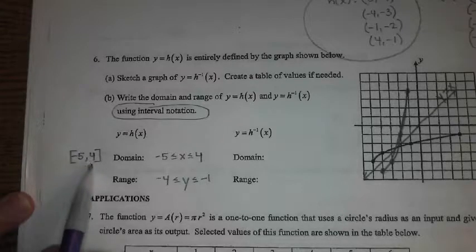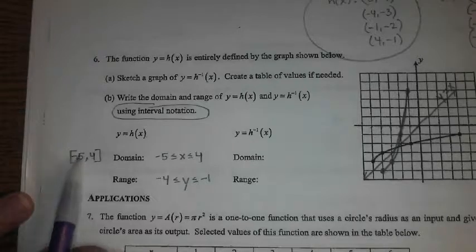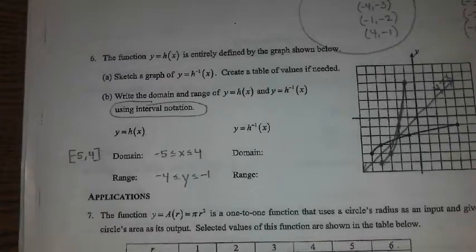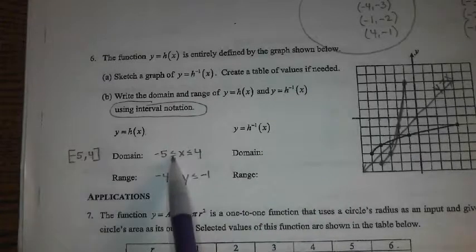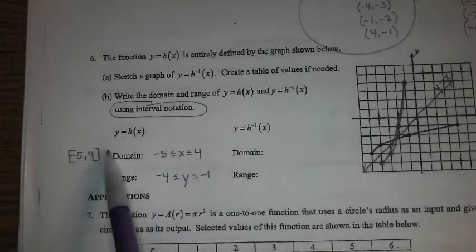That's interval notation: you go from the smallest number to the biggest number, and then you decide brackets or parentheses on each endpoint depending on whether or not it's included. Because we have the or equal to sign, we use the brackets. Okay?